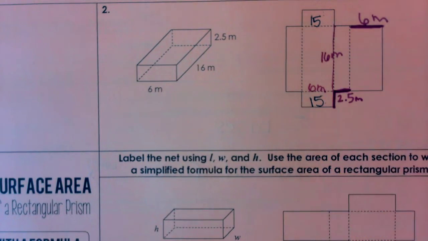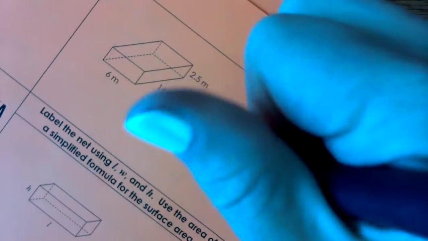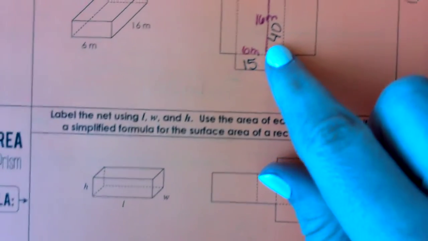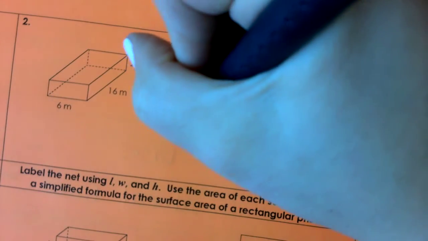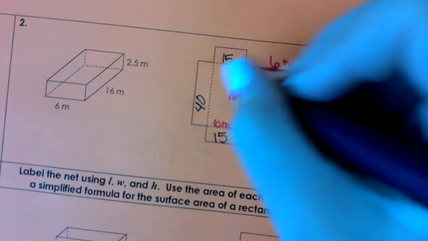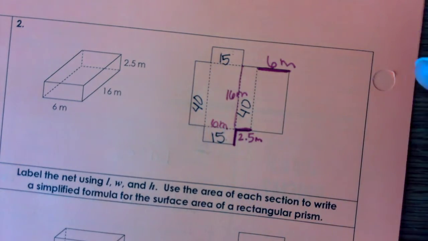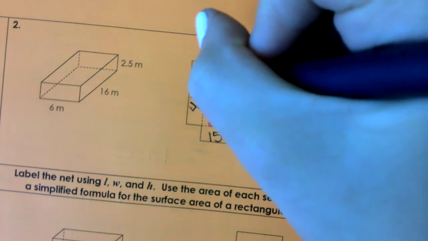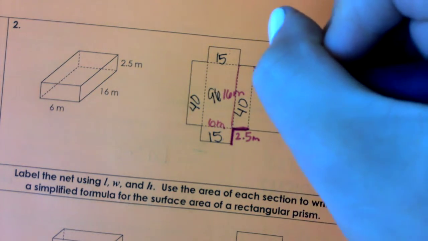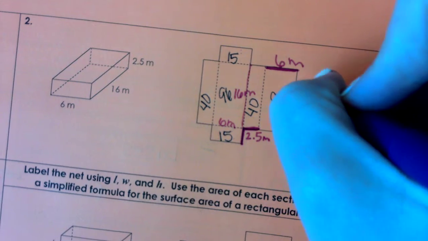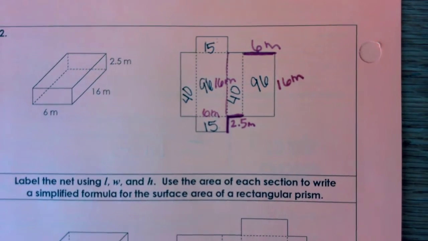16 times 2.5 is 40, which I have this little sliver twice because it's right here as well. And then I have 2 left. 16 times 6, which is 96. And that's because this 16 goes across on all of them. Okay?